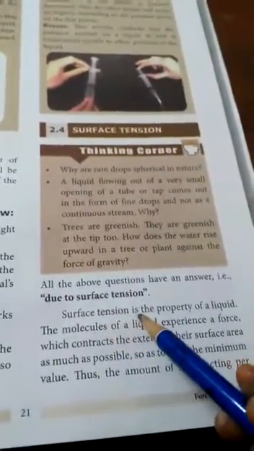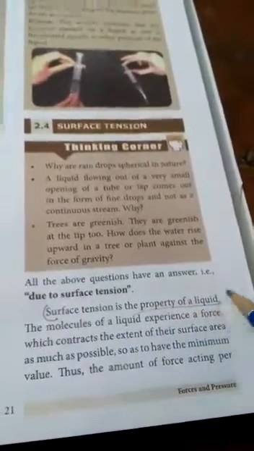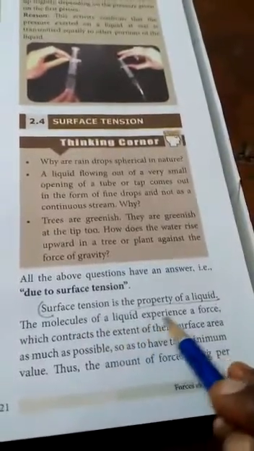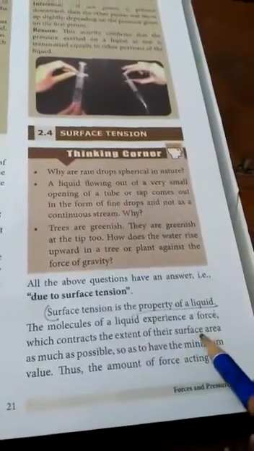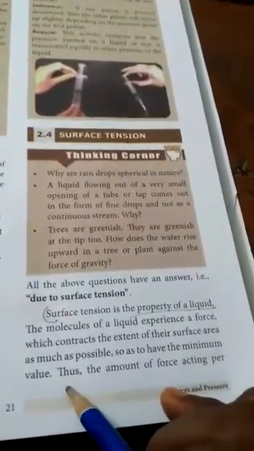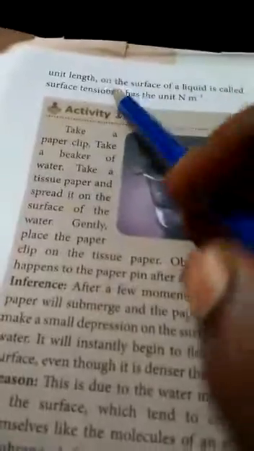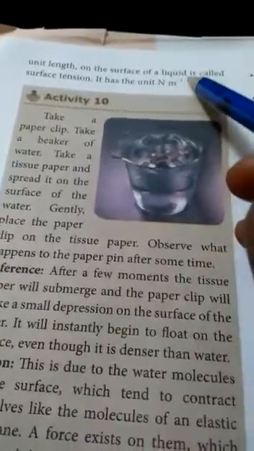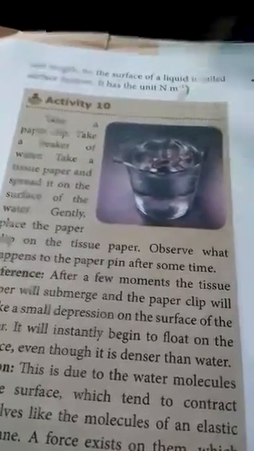Surface tension is a property of liquids. The molecules of liquids experience a force which contracts the extent of their surface area as much as possible so as to have a minimum value. Thus, the amount of force acting per unit length on the surface of a liquid is called surface tension. It has the unit Newton per metre, N m to the power minus 1.